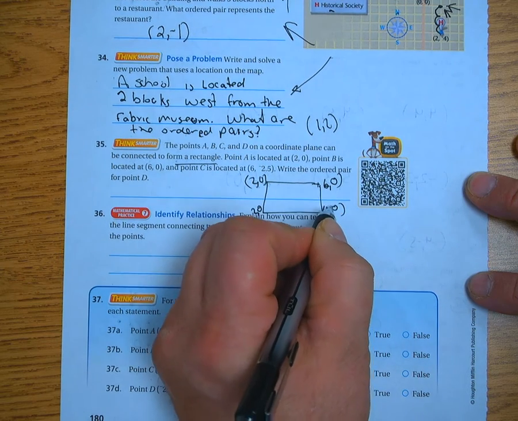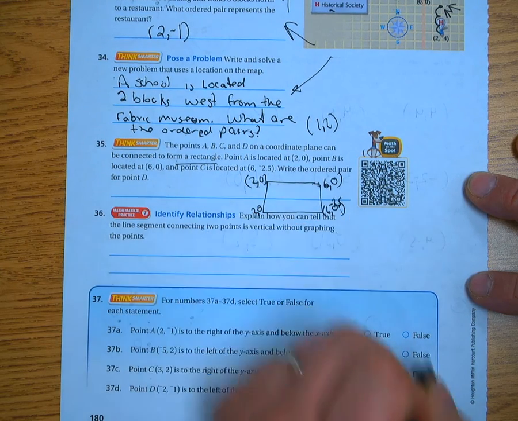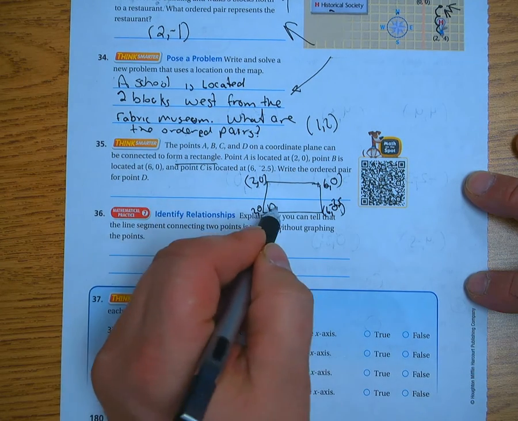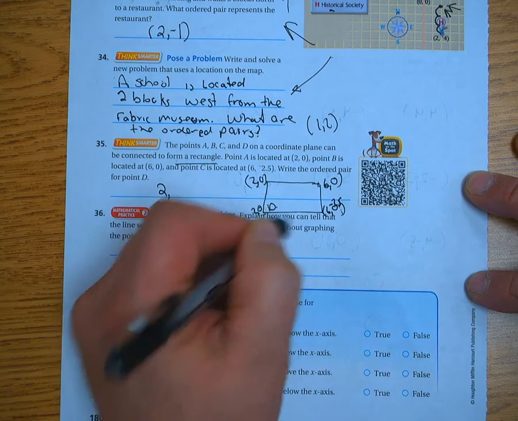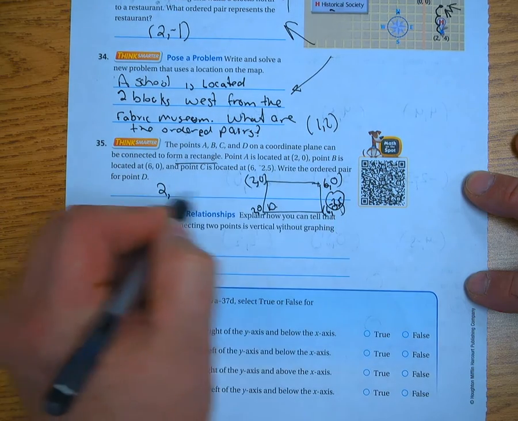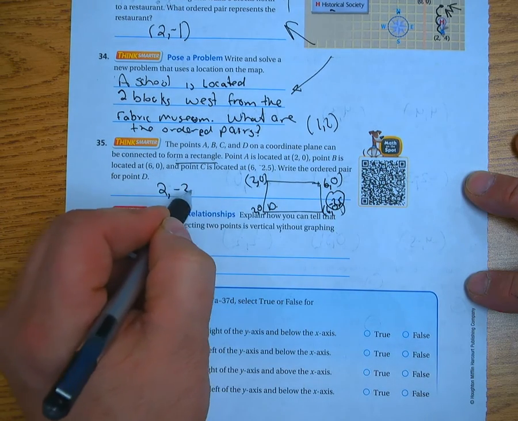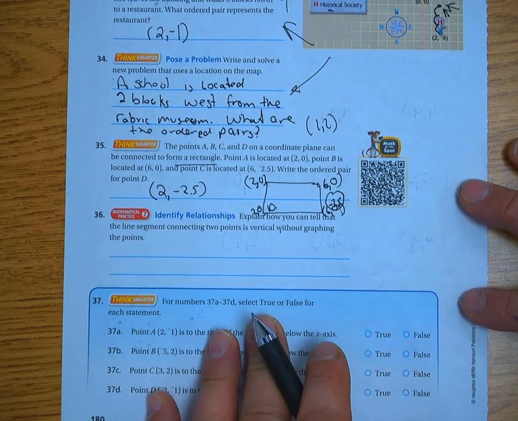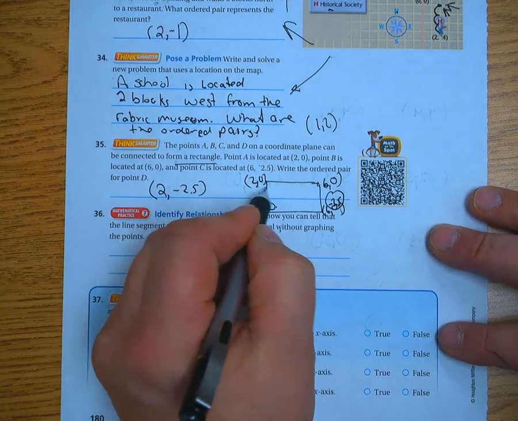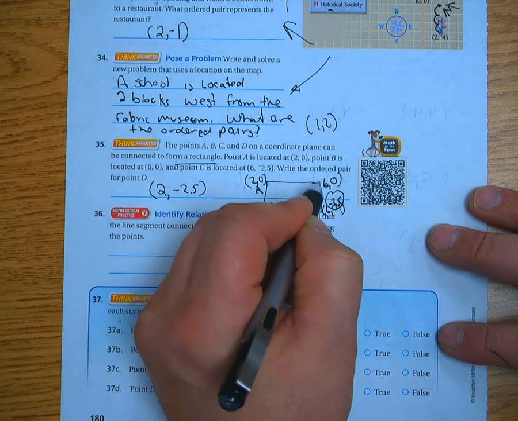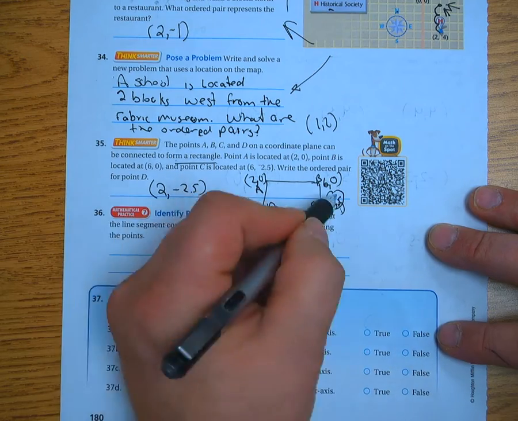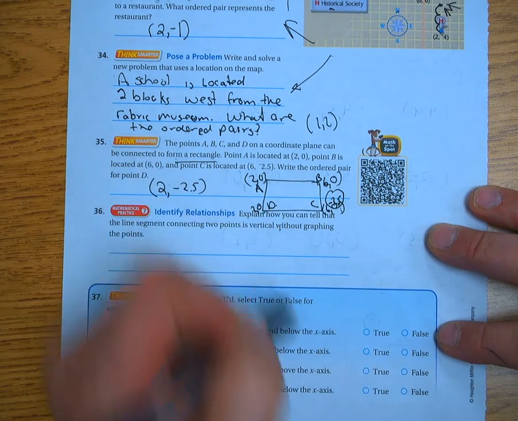This one's at 6, -2.5 because it goes down. So this D right here would have to be at 2 and then down the same distance to make a rectangle, -2.5. So think about that for a little bit as you do it. This would be A, B, C, and then D would have had to be straight across and straight down.